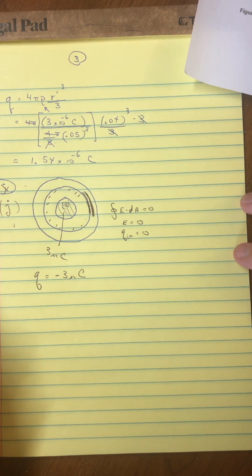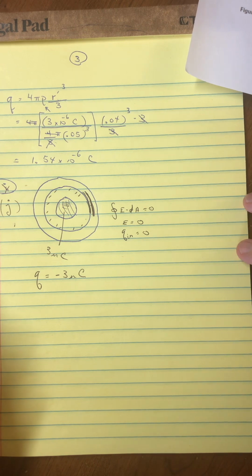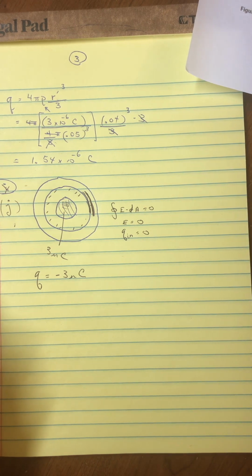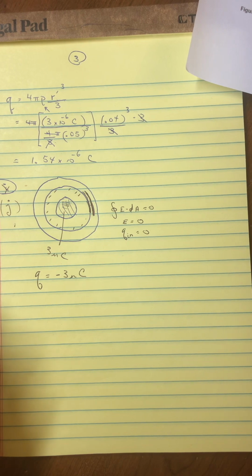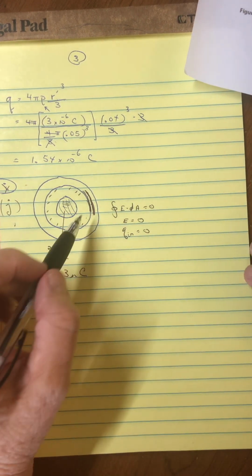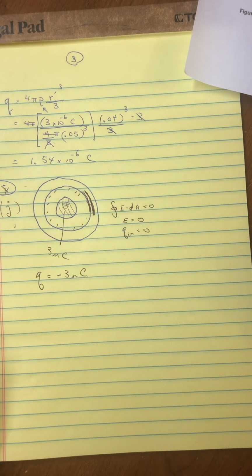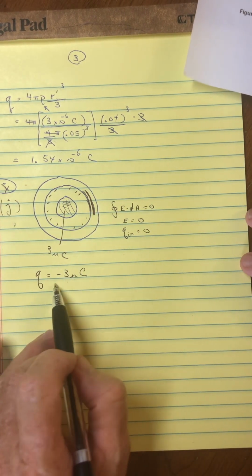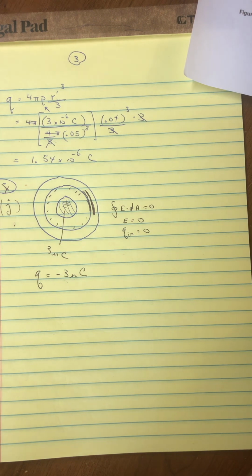In fact, that reminds me of a video I did much shorter than this. I believe it was number, let me see if I can look at the problem. Was it 39? Yeah, 39 looks like it. And so we did one of these arguments in 39. 39 was a much shorter problem, but this part was the same, about how much charge was on an inner surface. And so we had to come up with the negative 3 microcoulombs there.